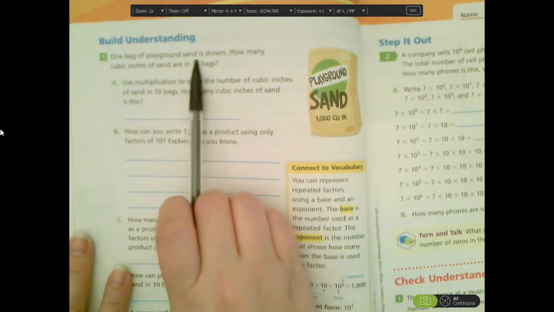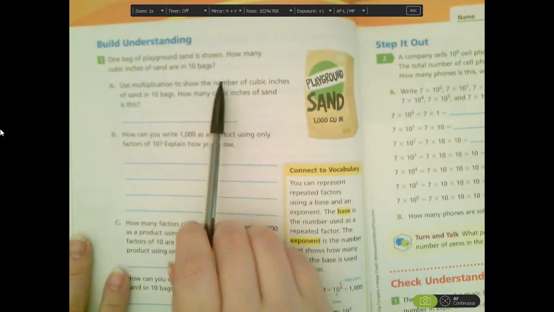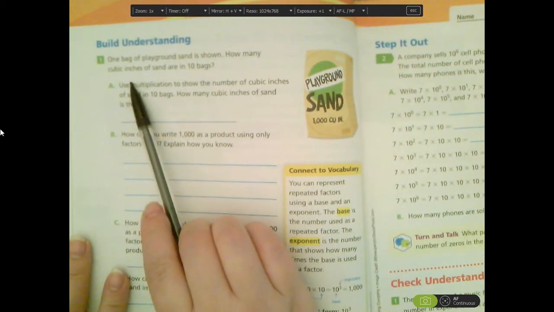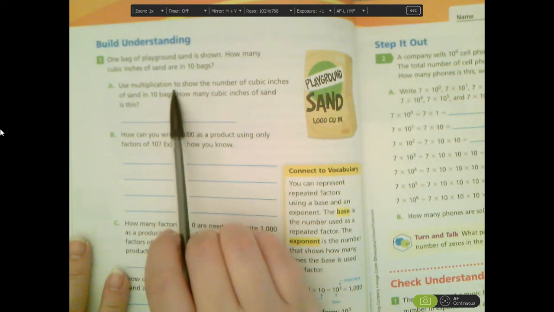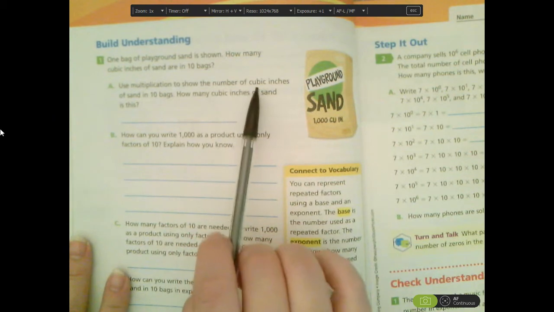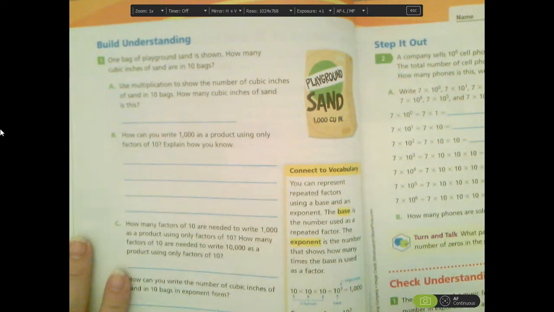One bag of playground sand is shown. It's 1,000 cubic inches. How many cubic inches of sand are in 10 bags? Use multiplication to show the number of cubic inches of sand in 10 bags. How many cubic inches of sand is this?